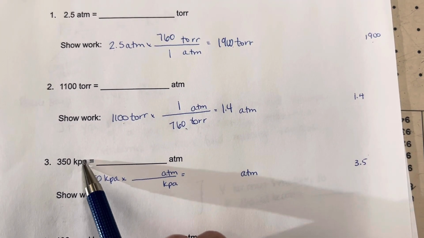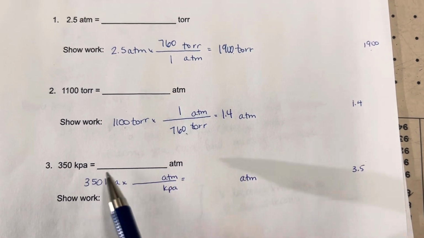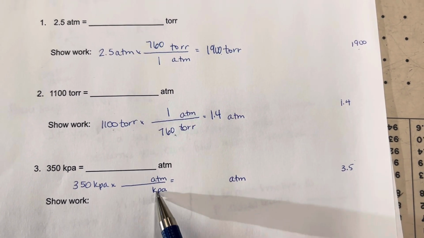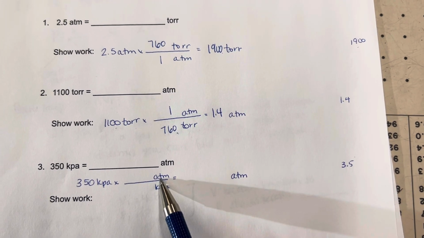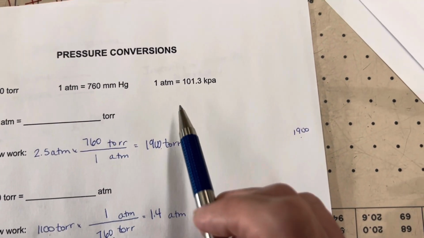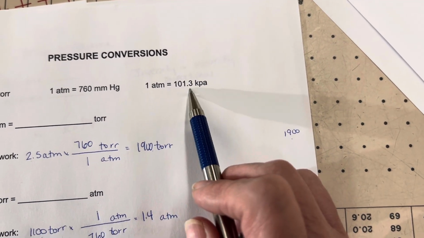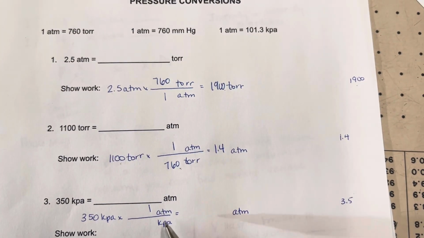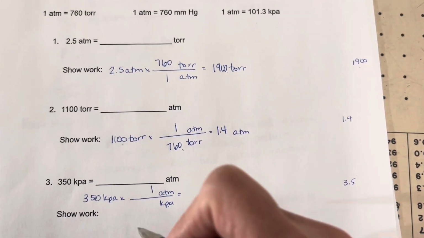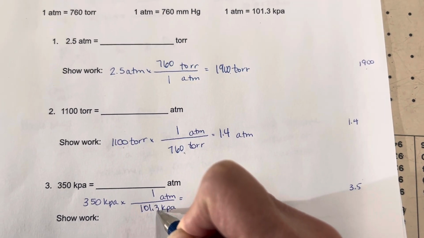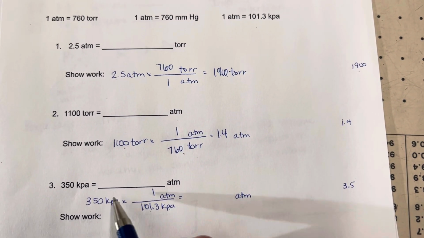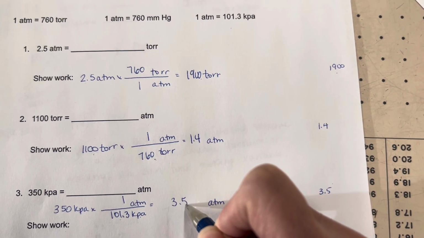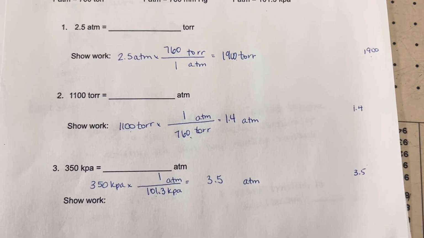Here's an example with kPa to ATMs. I'm going to take 350 kPa, put kPa in the denominator, ATM in the numerator. I'm going to look for my conversion. ATM is automatically set equal to 1, and my kPa value is 101.3. So I'm going to divide these 2 numbers together, 2 sig figs, and my calculator answer is 3.5 ATMs.